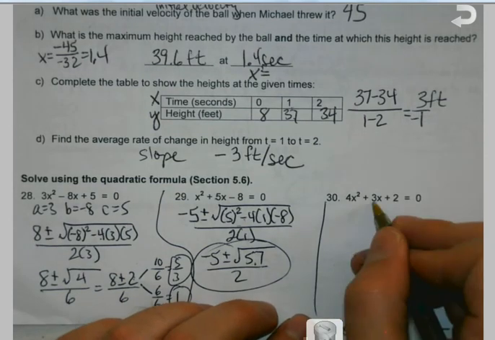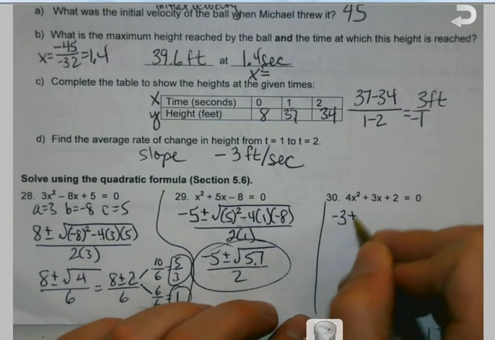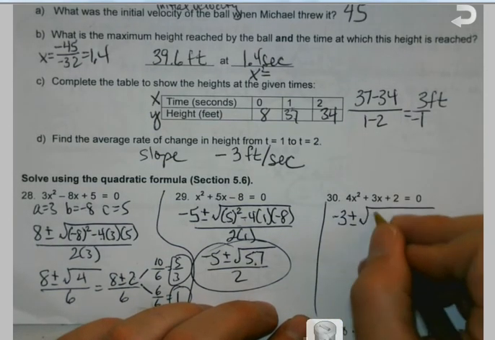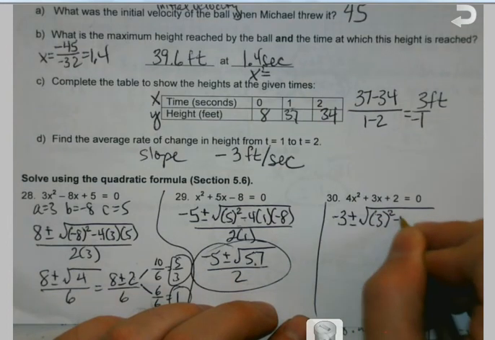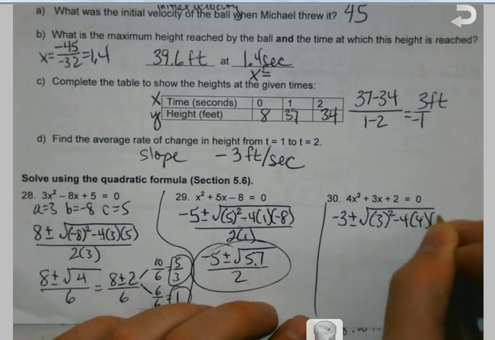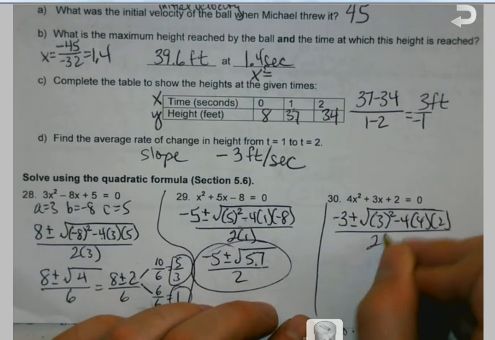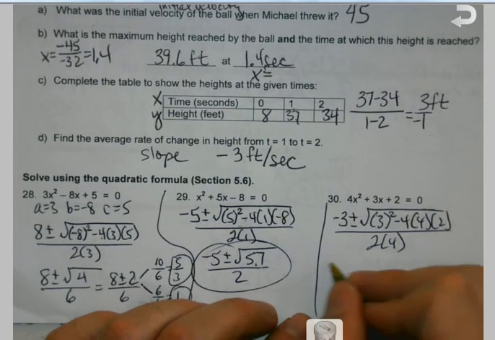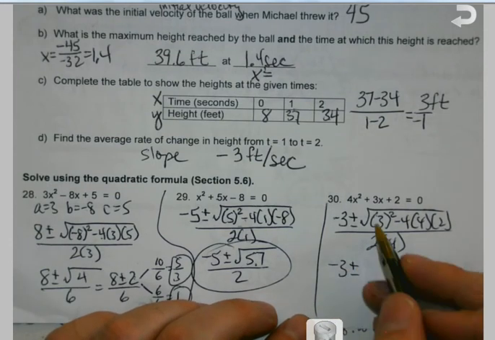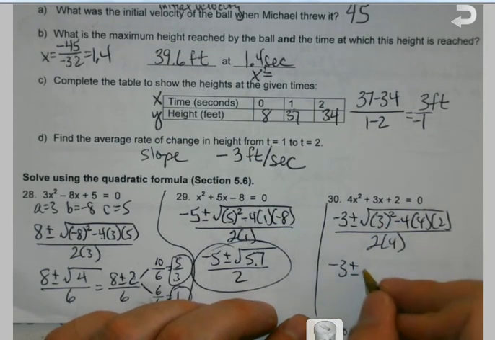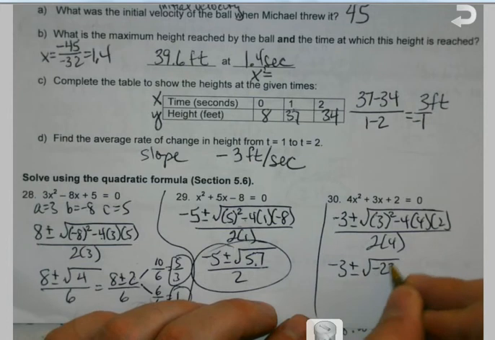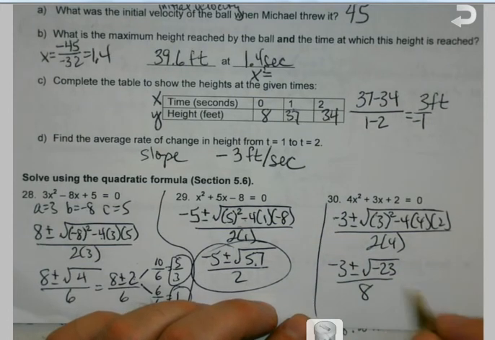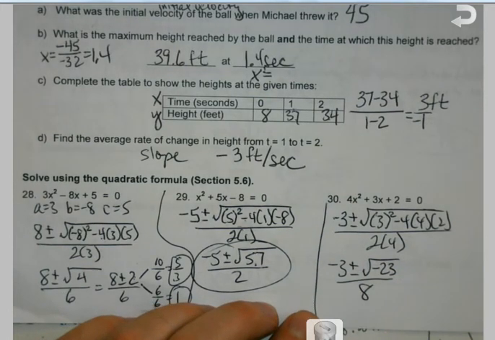Last one, negative b plus or minus the square root of b squared minus 4ac all over 2a. All right, let's see what happens this time. 9 minus 32. Don't circle that. What can I do?